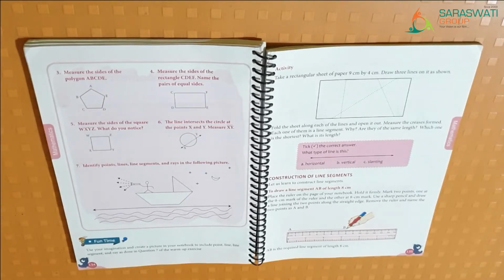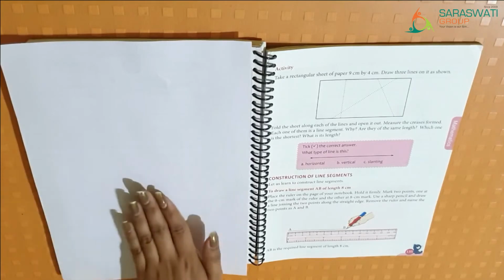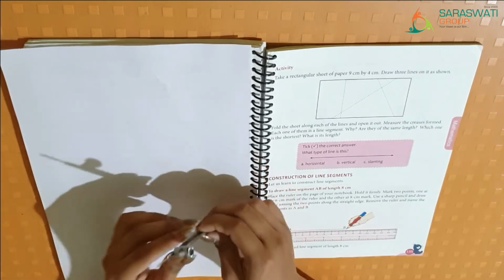So to draw a line segment, first of all you need to have some things with you. आपके पास कुछ चीजें already होनी चाहिए. So what are the things which you need to have? First let us see that. You must have a blank paper, or कोई notebook का blank page भी चलेगा. As I am taking for now a blank paper with me. Now you need to have a rounder. See, this is the rounder.